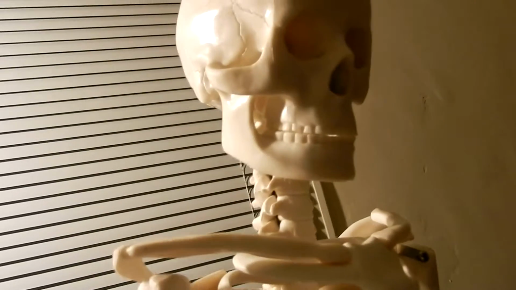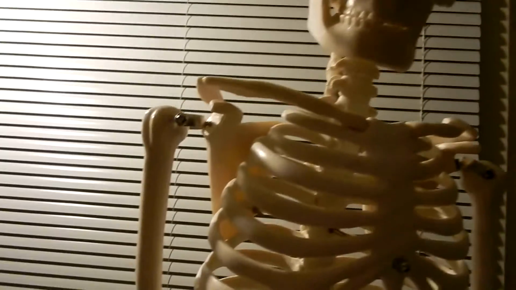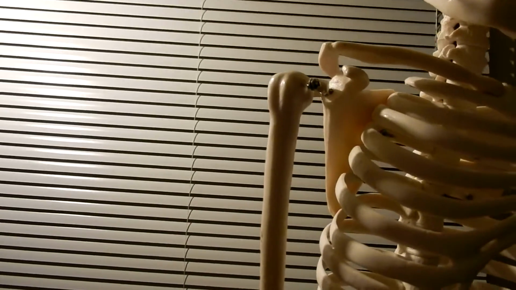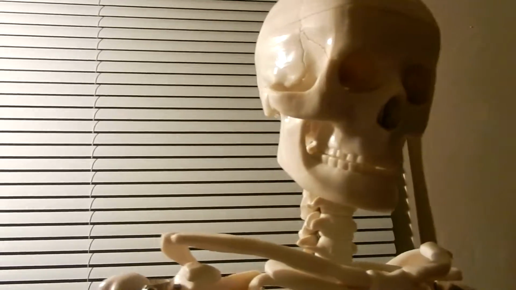Alrighty, next we are going to be looking at the mandible. And the first area we're going to be looking at in the mandible is the mandible body. Let's see if we can get this here. Right here. And the second part we're going to be looking at for the mandible is the mandible angle, which is here in this area.